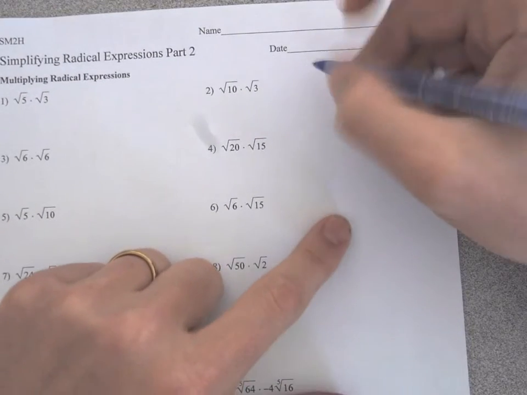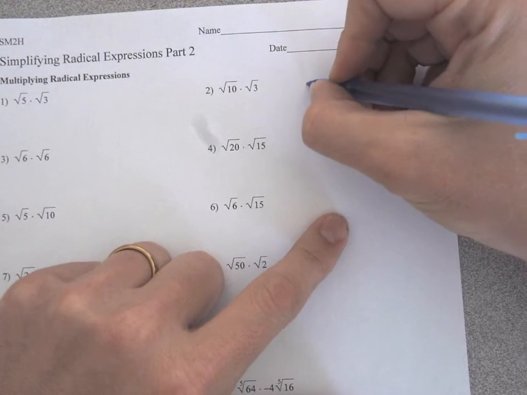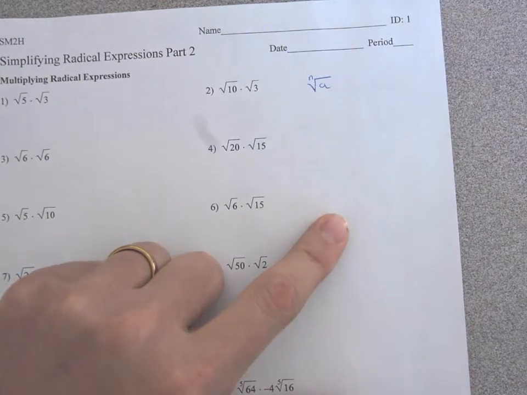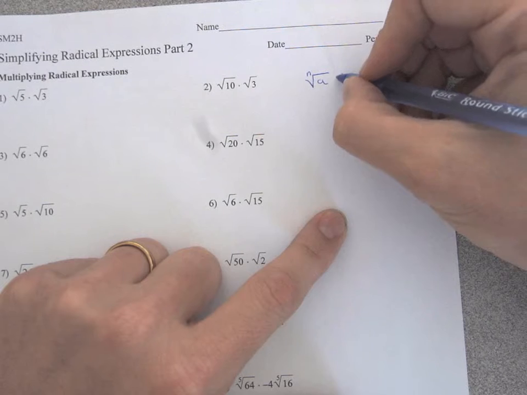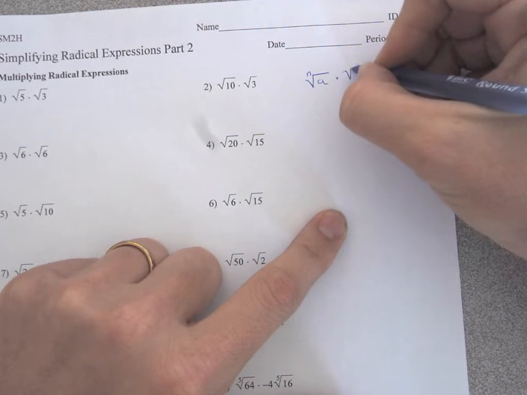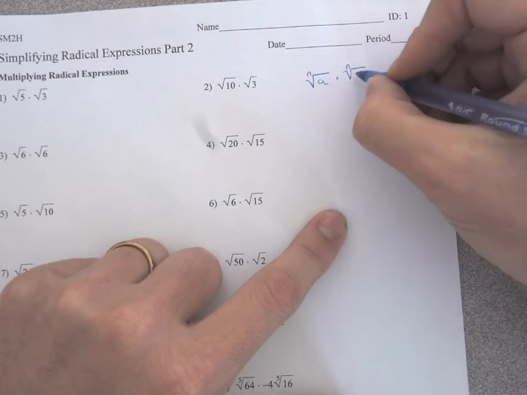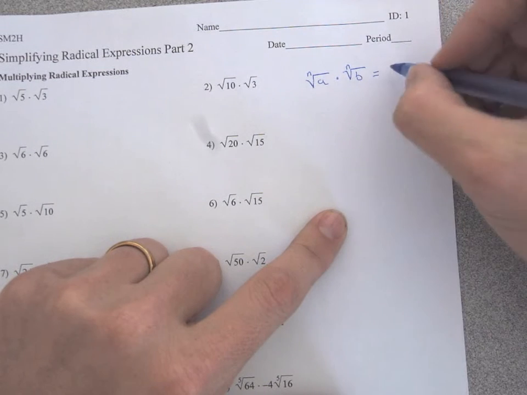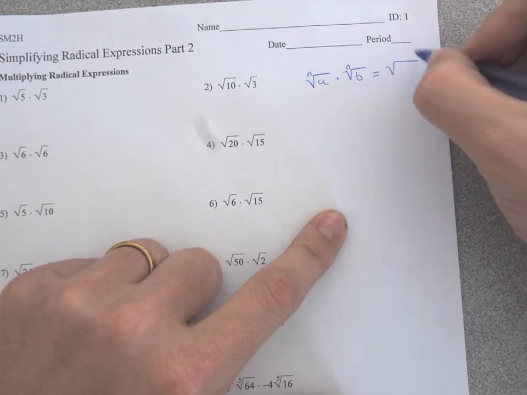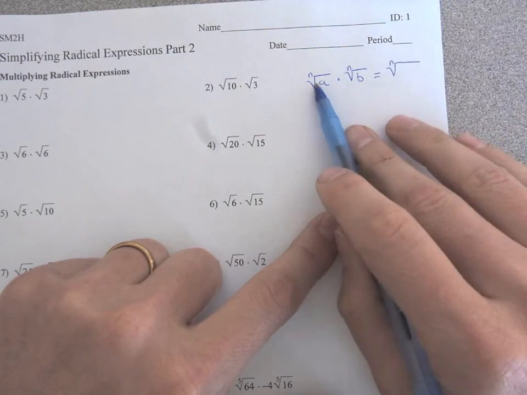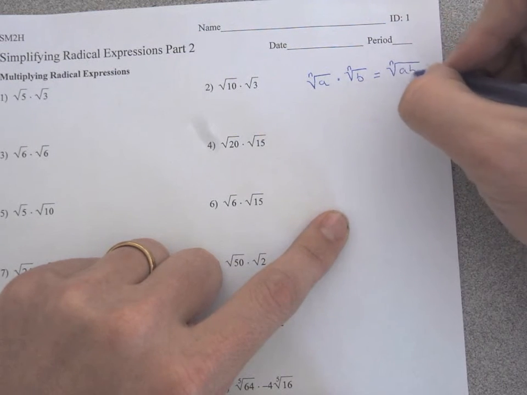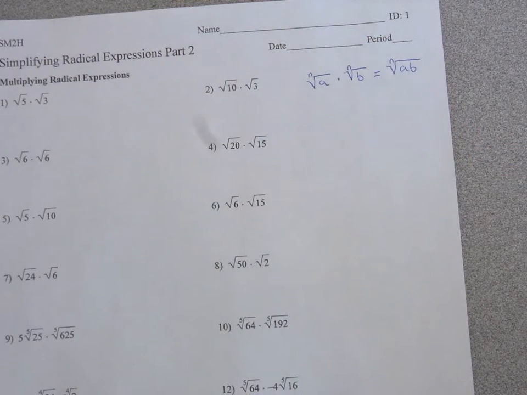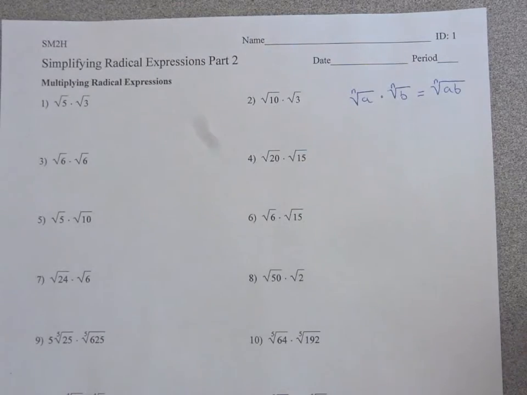The first one has to do with multiplication. If I have an nth root, and I'm just going to put an n here, so that can be any root, and I multiply that by another root with the same index number, what I can do is put both of these two factors in the same root. So it's still an nth root, but now I can just do a times b inside the radical. That's a property of radical expressions.